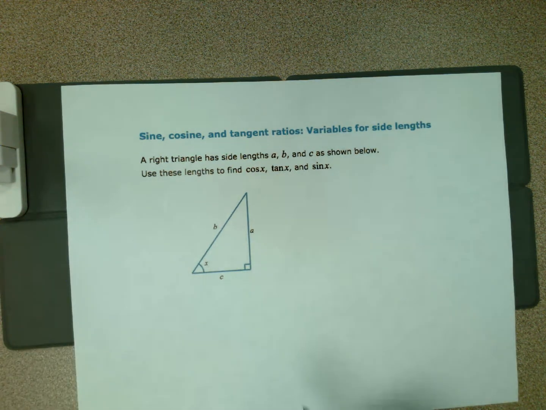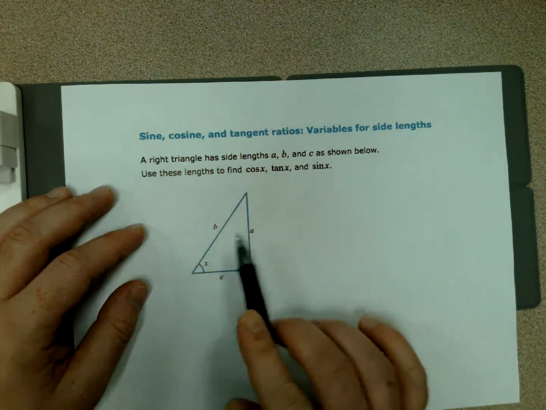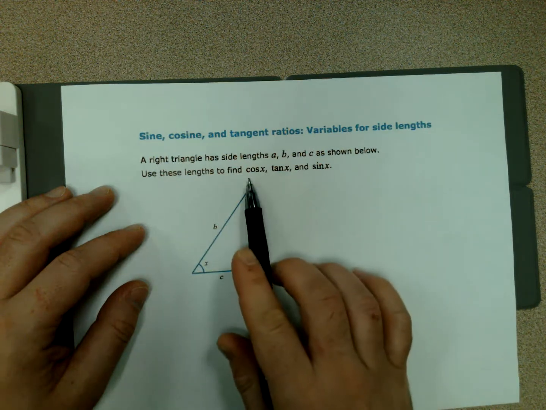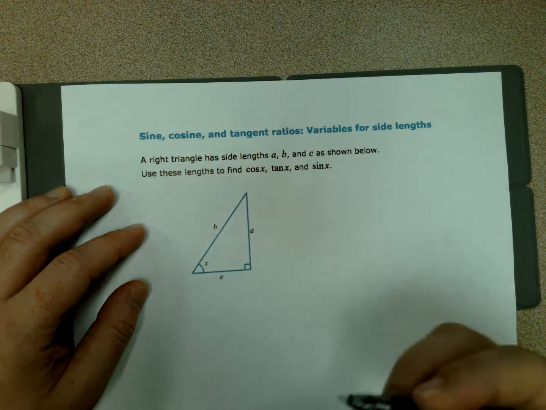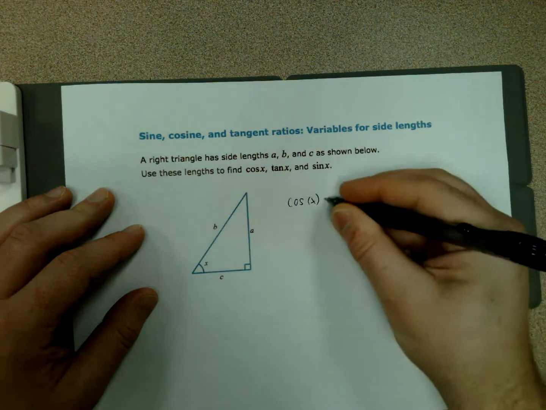Today we're going to be looking at the ALEKS topic, the sine, cosine, and tangent ratios with variables for side lengths. Most people, when they think there's going to be variables, think it's going to be trickier, but in this instance it actually makes it simpler because there's no way to reduce anything. So we're going to do the same thing, we just won't have to worry about that reduction in the last step. We have side lengths A, B, and C, and we're going to try and find cosine, tangent, and sine for this. We'll go ahead and do them in that order.